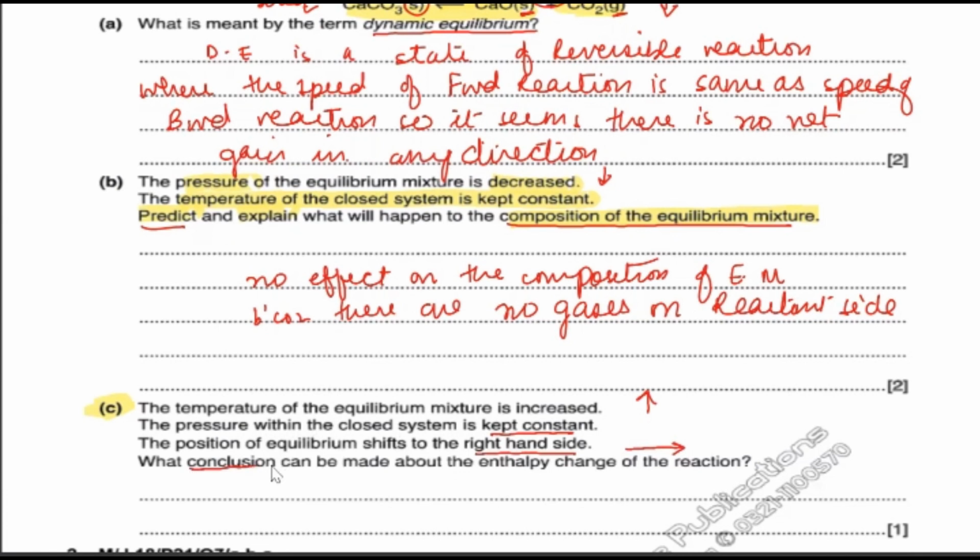Now, what conclusion can be made about the enthalpy change of the reaction? They're asking whether it will be exothermic or endothermic. Now this is the clue they have given us: when you increase the temperature, the position of the equilibrium goes to the right hand side, towards the product side.